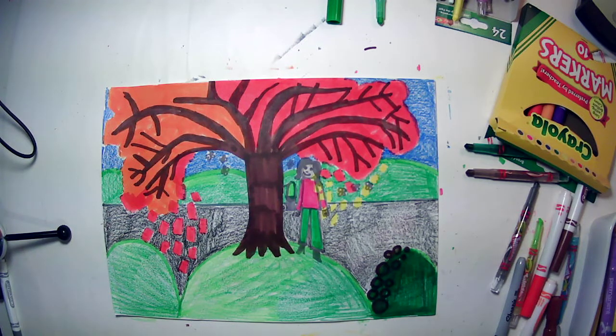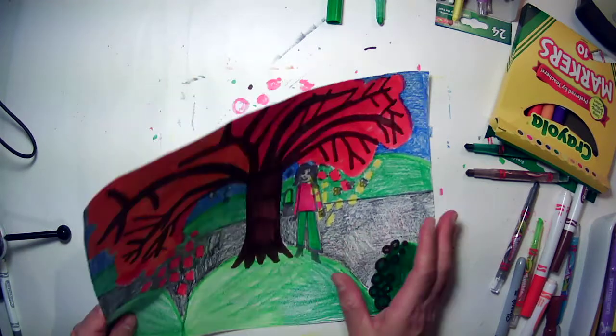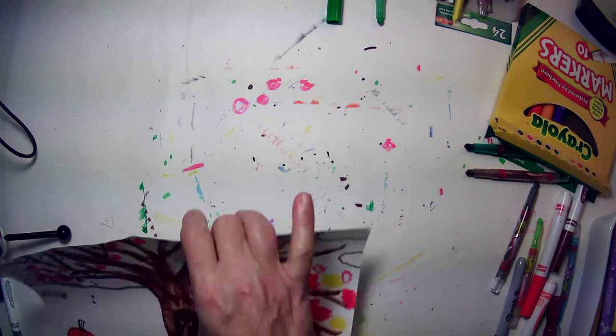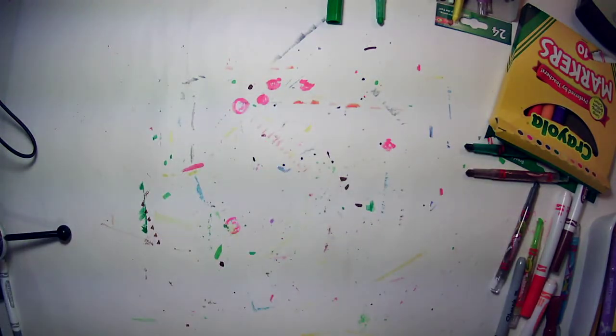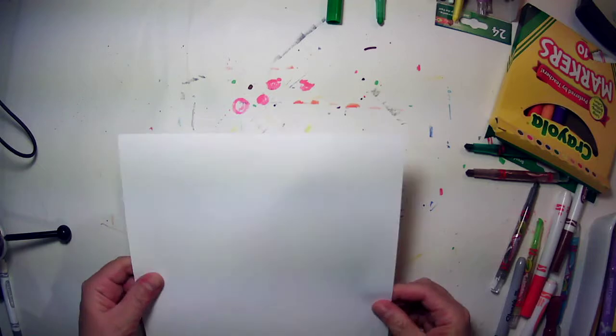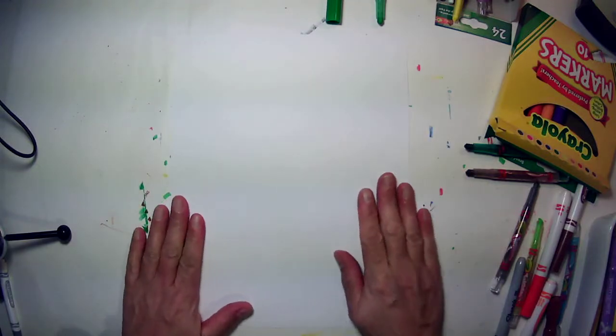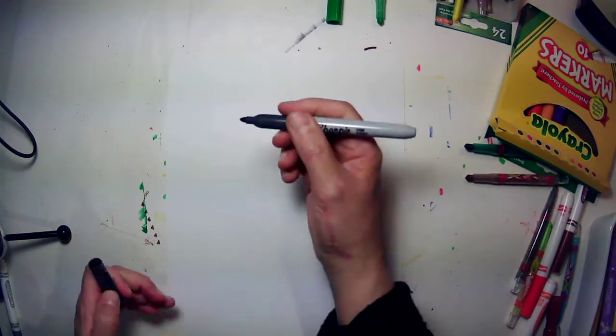Alright, boys and girls, we're going to start this project step by step here. Foreground, middle ground, background in a fall picture. I'm grabbing a piece of paper. This one I might make in this direction so I can fit a little more in it. Alright, I'm going to start with my background.